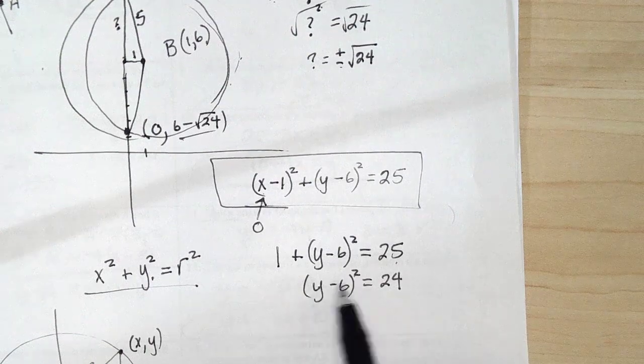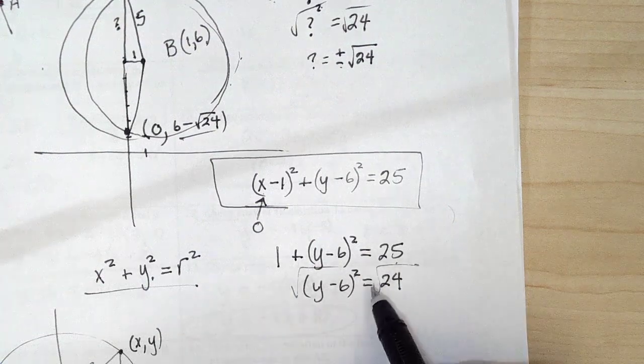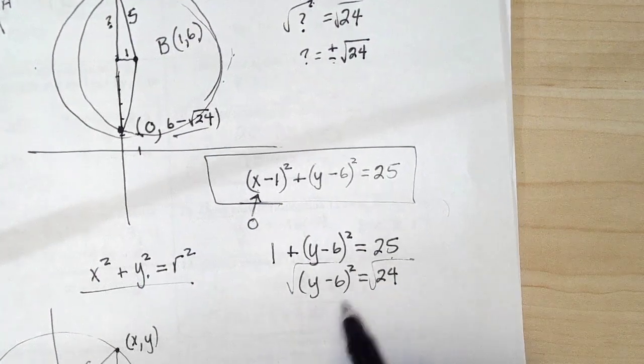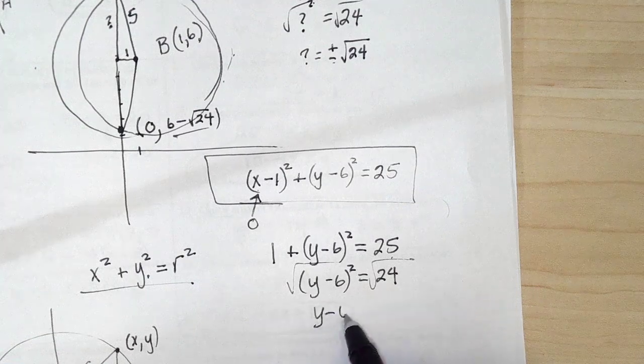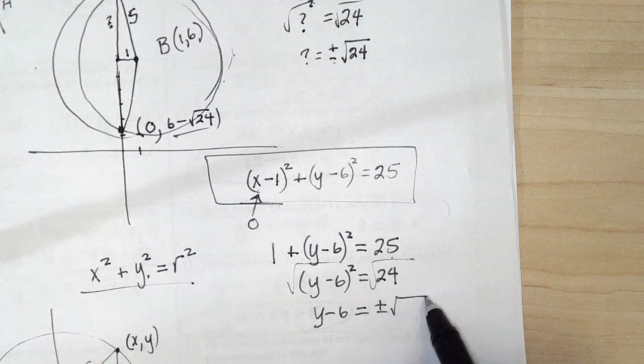Now to solve for y, I'm going to have to get rid of the square on this, so I'll take the square root. And once again, I have to go plus or minus, and so it'd be y minus 6 equals plus or minus the square root of 24.